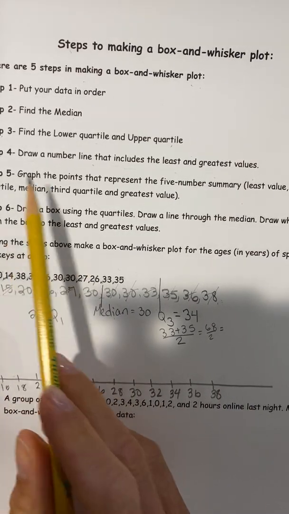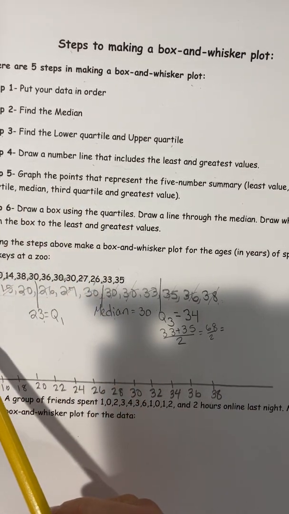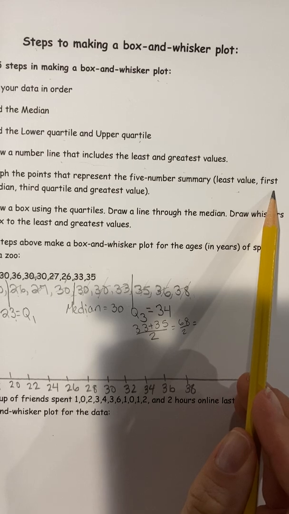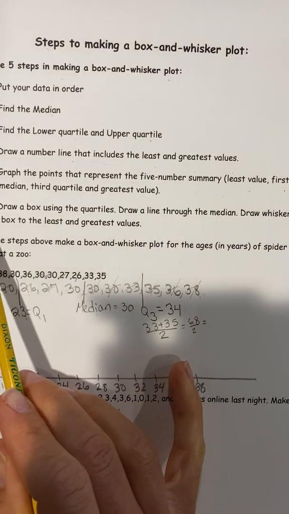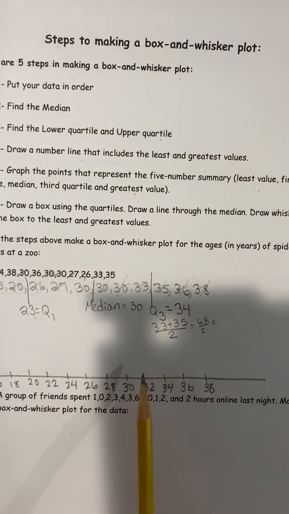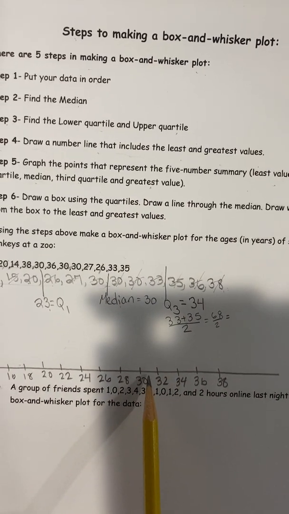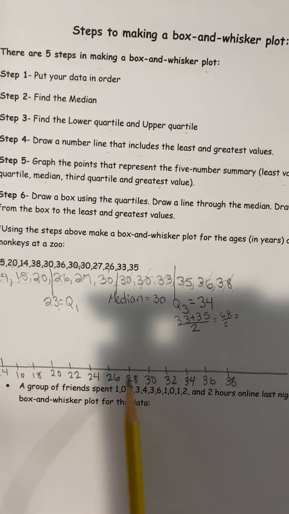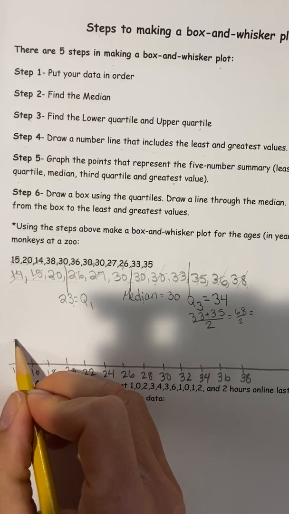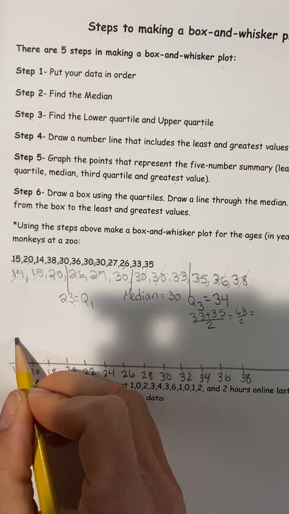All right, step 5. Graph the points that represent my 5-number summary: least value, first quartile, median, third quartile, and greatest value. On my number line, my least value is 14, so I am going to put a dot at 14.